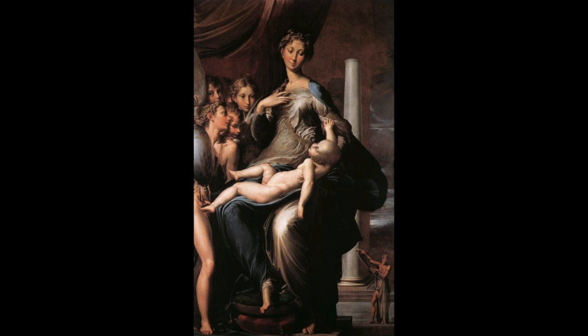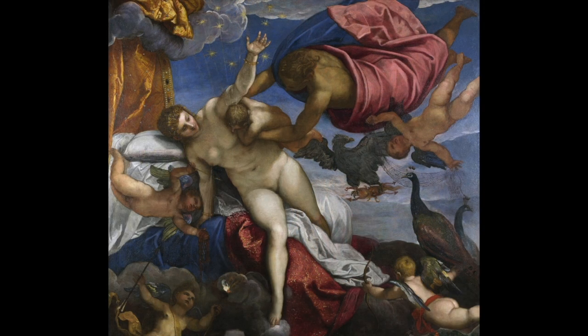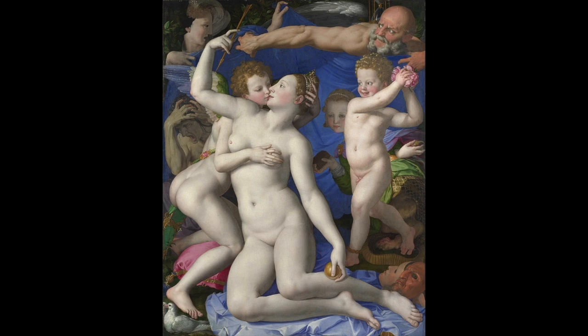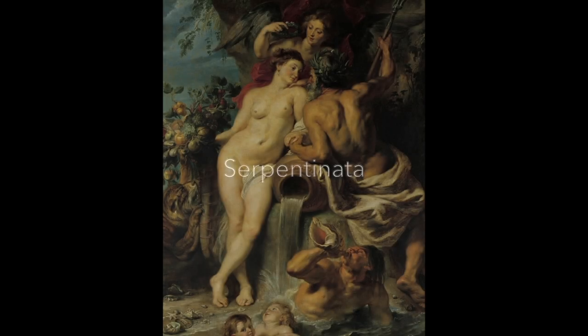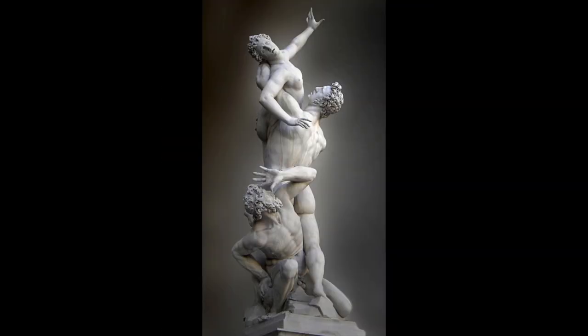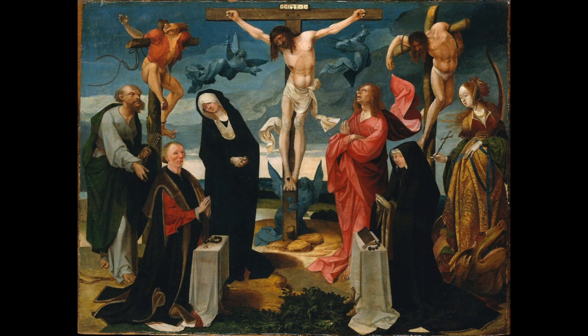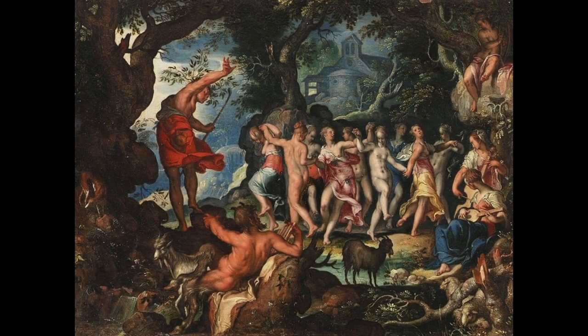Mannerist artists tended to emphasize elongated figures and dynamic, distorted poses. They favored what was known as serpentinata, that is to say, figures with a snake-like serpentine quality. Mannerist artists also tended to favor a flattening of pictorial space. The result was often an image in which the subjects of a painting appeared to be on the same perspective plane as the background, or in a very shallow space in the foreground.